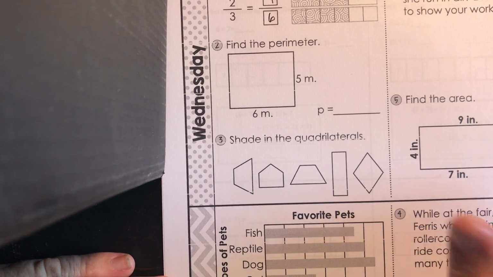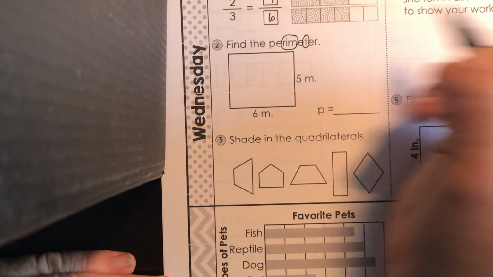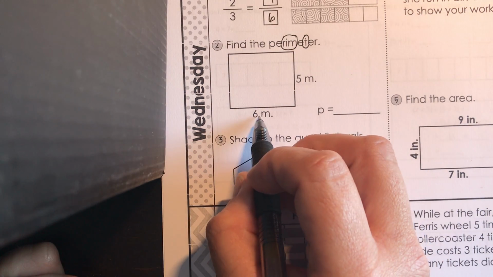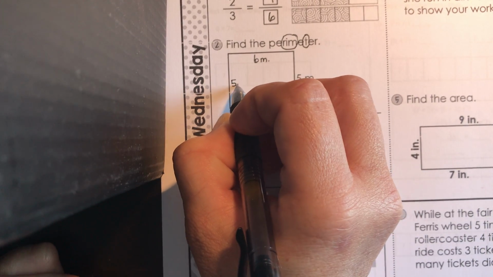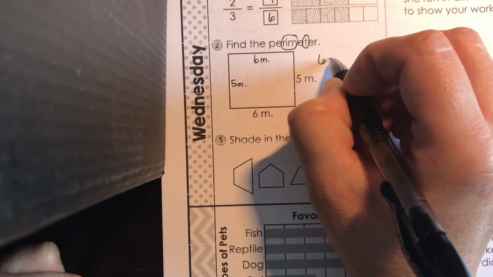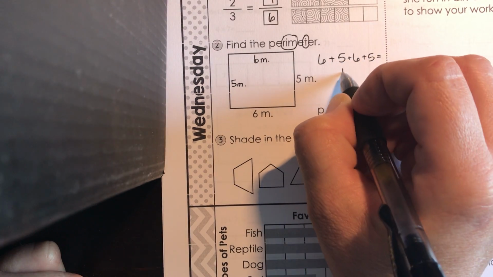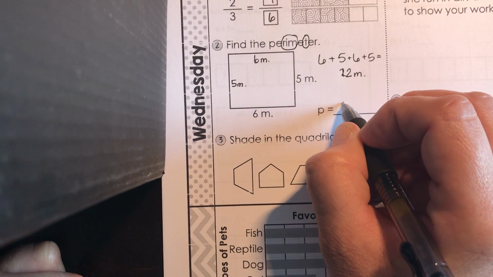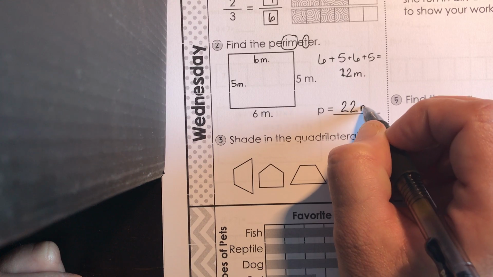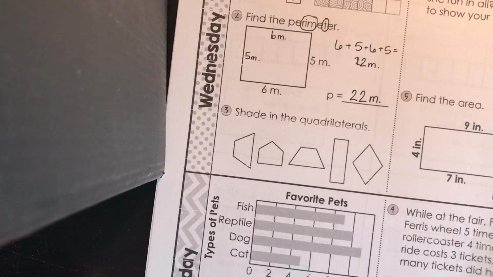Alrighty. Next, we're going to find the perimeter that's around the outside, and we hear that t-t-t-t. So that means we're going to add up all the sides. If that side is 6, so is this one. And if this side is 5, so is that one. They're the same. So we add 6 plus 5 plus 6 plus 5. And that would equal 22 meters. Rim around the outside of something. Ta-ta-ta-ta. That sounds like a T. T looks like a plus sign.